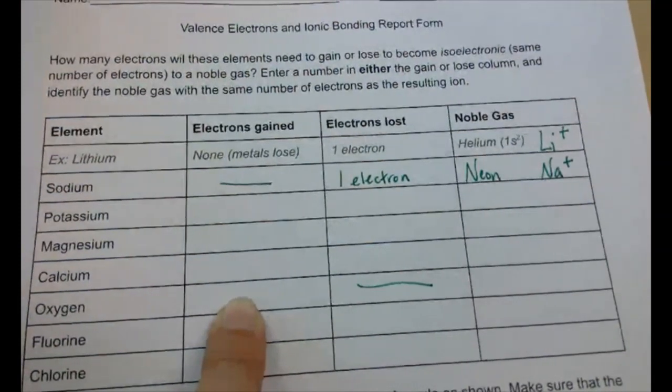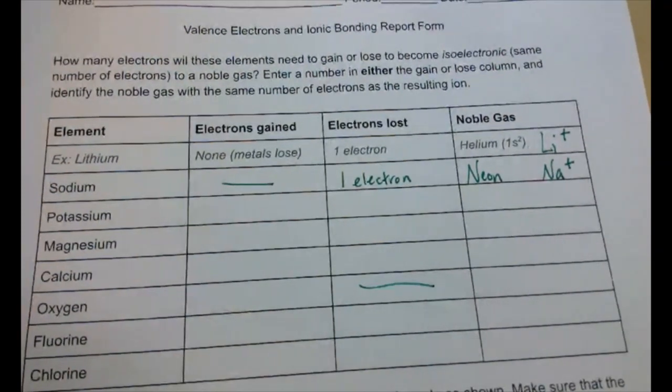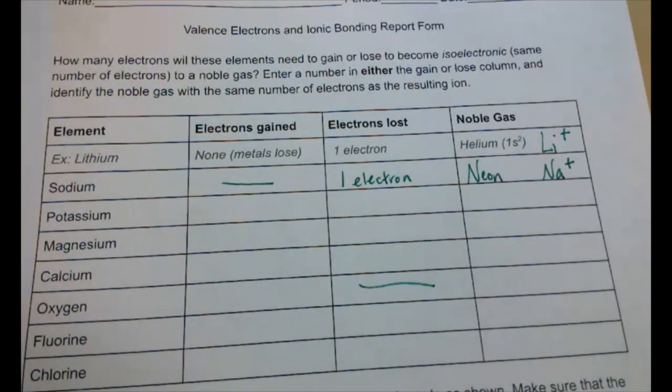So you'll have to think, how many electrons should I gain in this case? And what noble gas will that be isoelectronic with? So I'm going to go ahead and have you complete this table either in your notes or on a printed copy of this, and make sure you show it to me when you come back to class.